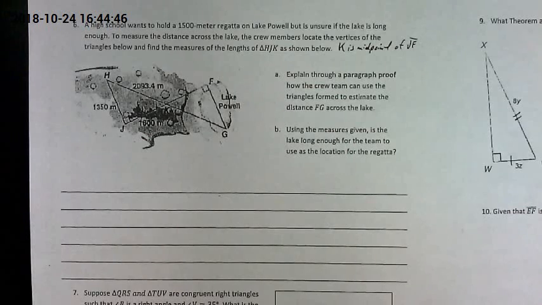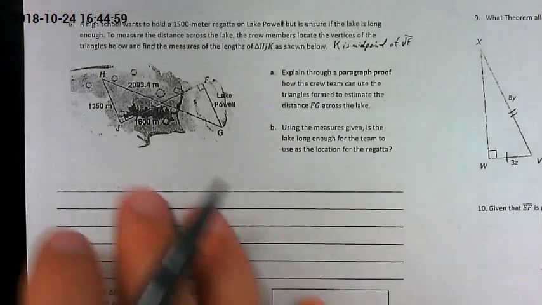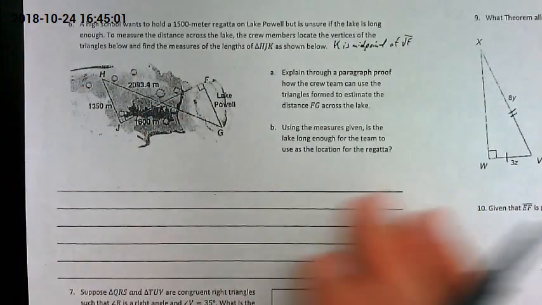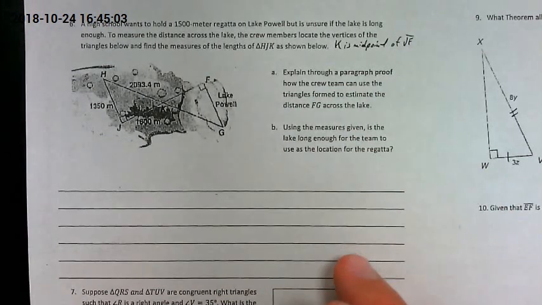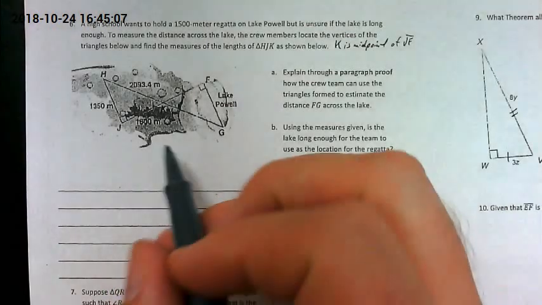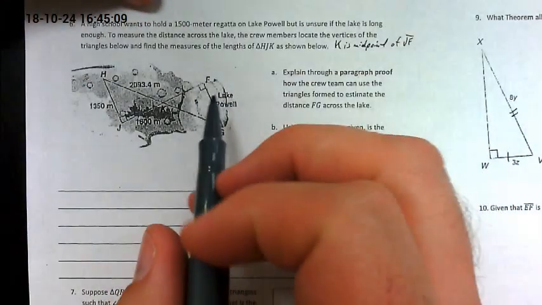But again, essentially for a paragraph proof, it's the same thing as any of our other proofs. You're just taking the statement and reason that you were writing before and writing it as one sentence for each one of those statements and reasons. So on here, we are given some information. Now, if you want to list more information in one sentence, that's fine too. All right? But you're given a few different things.